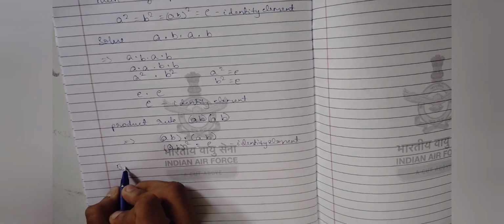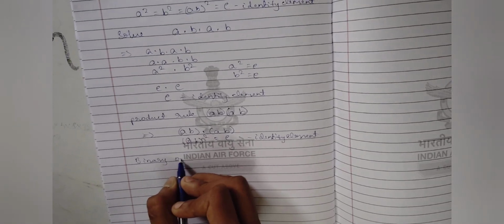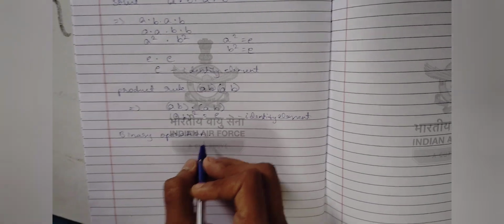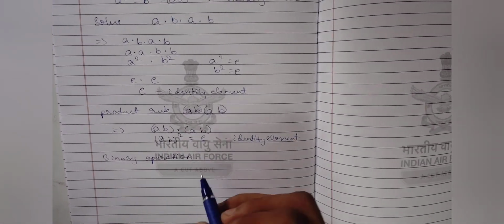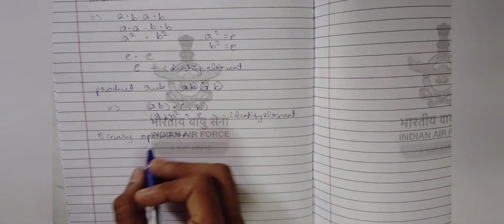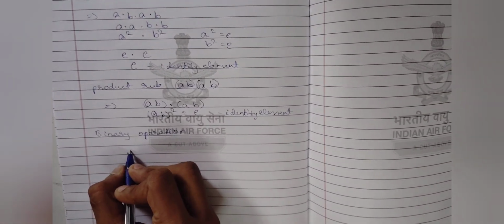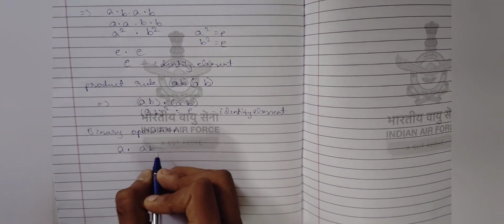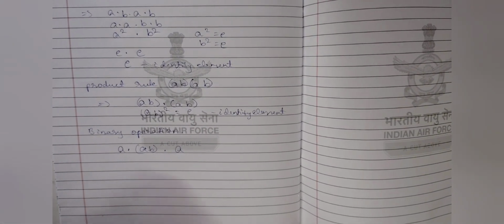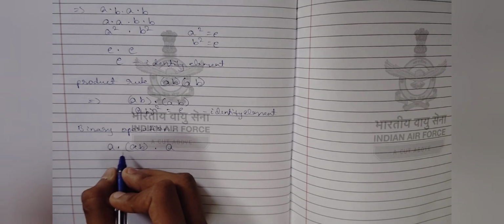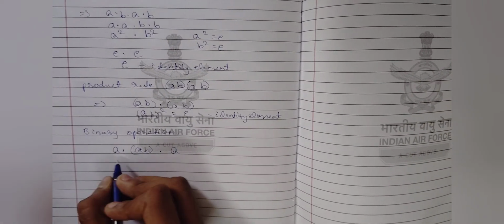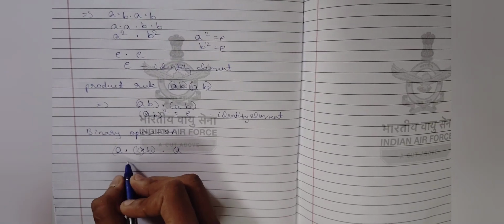Now, let's verify our binary operation. See, what basically our binary operation tells: whenever we have A square and B square and (AB) whole square, that's nothing but E. So our binary operation question is something like this: A dot (B dot A). So this whole thing can be written like this, where we can remove these brackets by using associative property.